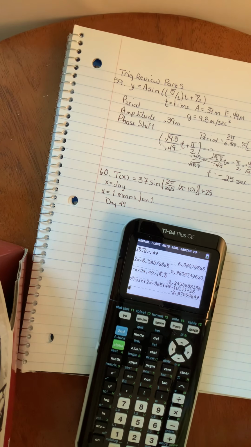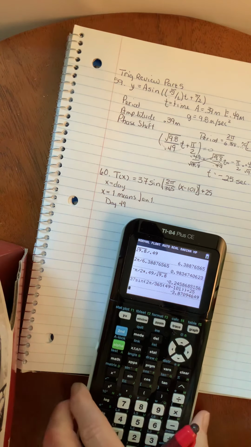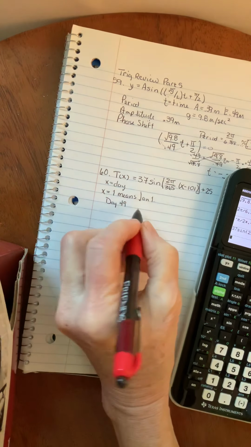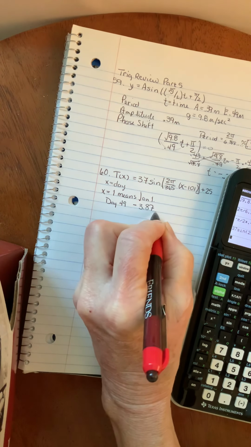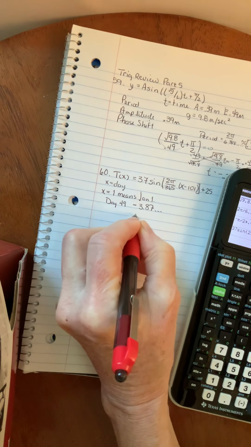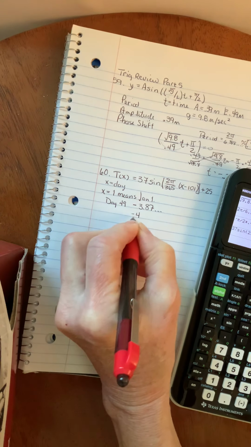Now, does it make sense that sometime in February, like around February 15th or 19th, would have a temperature in the negatives in Fairbanks, Alaska? Oh yeah. So anyway, minus 3.87 looks like it's about minus 4 degrees.